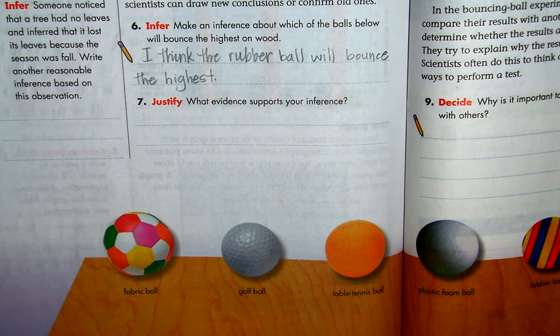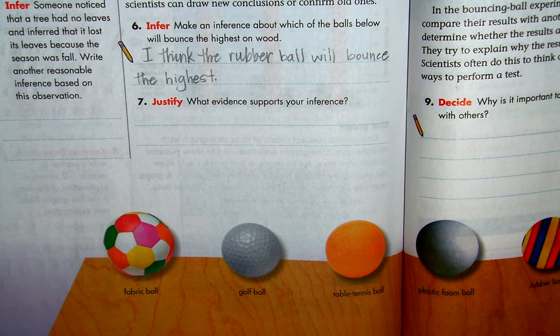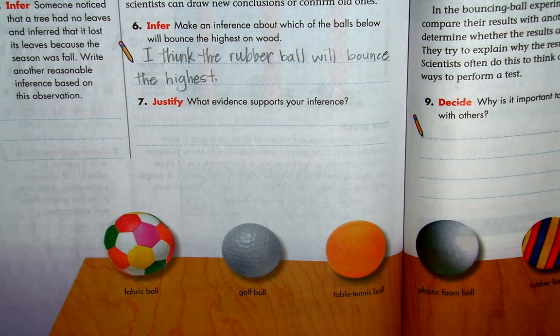Just like when we are talking about a reading passage and we have evidence, that's what we can find explicitly stated in the text. When we make inferences, that means we take what's stated in the text and what we already know, our background knowledge, we put those two things together and we can make an inference, which is just a common sense determination about something from what we already know. And then we need to justify it. What evidence supports your inference?